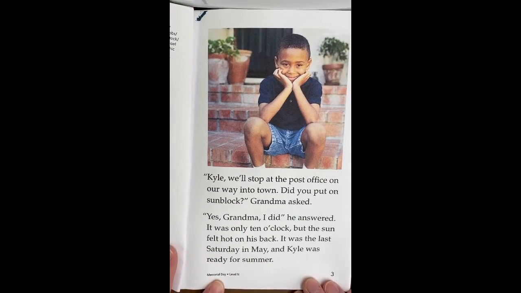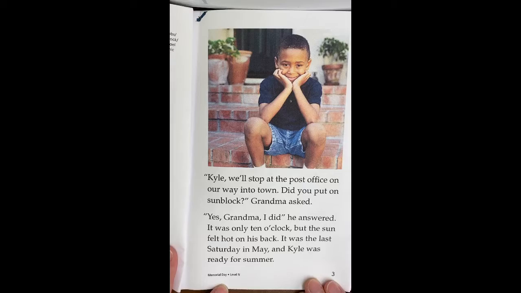Kyle, we'll stop at the post office on our way into town. Did you put on sunblock? Grandma asked. Yes, Grandma, I did, he answered. It was only 10 o'clock, but the sun felt hot on his back. It was the last Saturday in May, and Kyle was ready for summer.